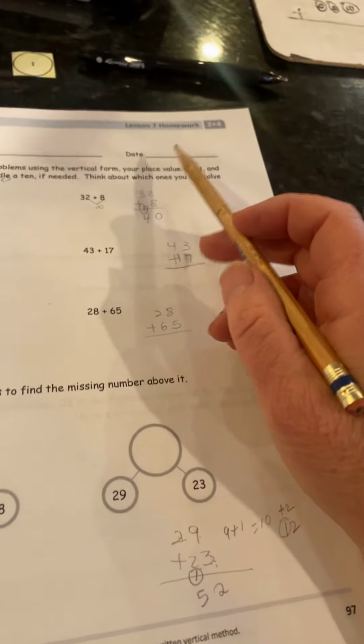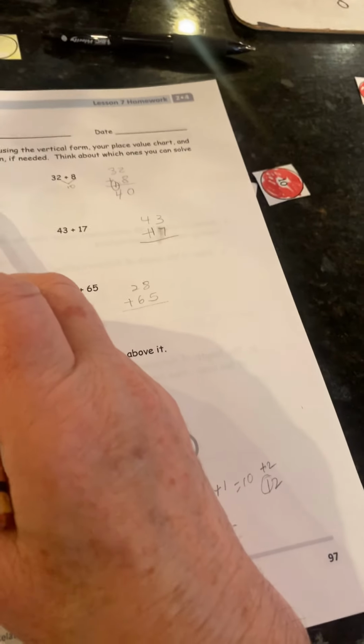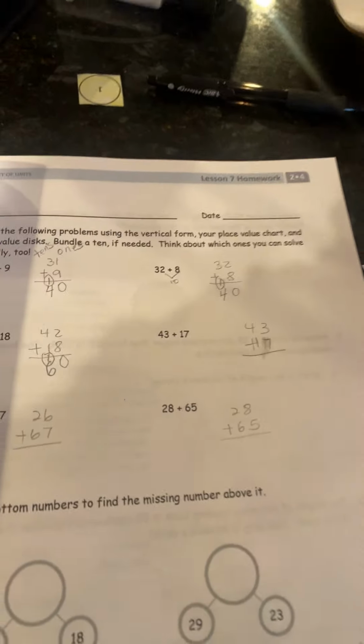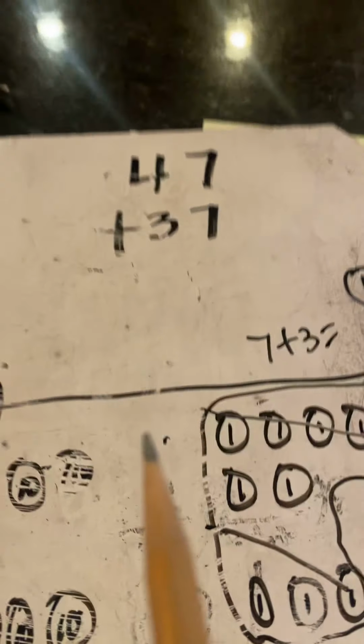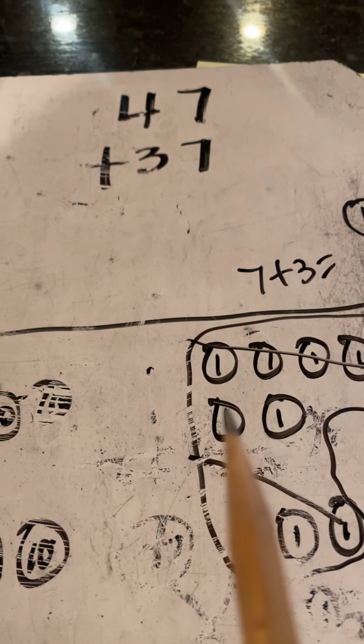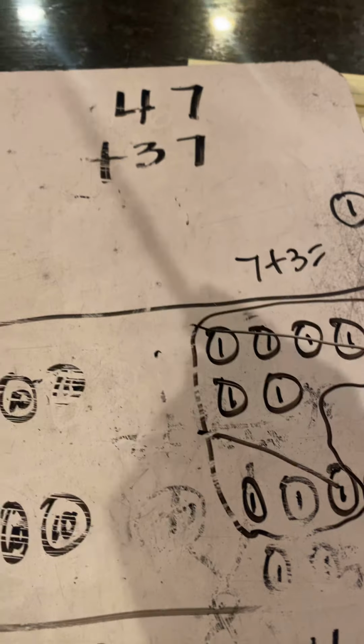Lesson 7, again, this is the vertical form where you're going up and down. So I did this over here on the whiteboard, and I have, did I do this right? Oh, that was the other one. So you can do it this way also. This was the other problem, 47 plus 37. So I will erase this.